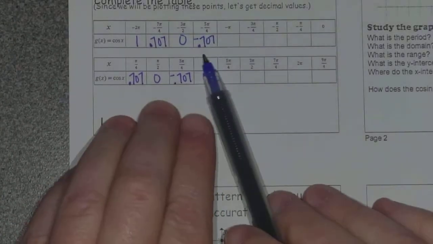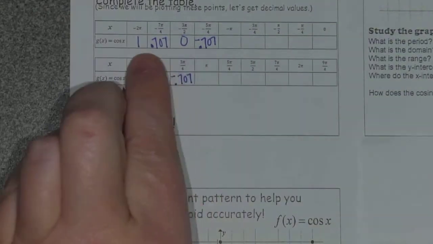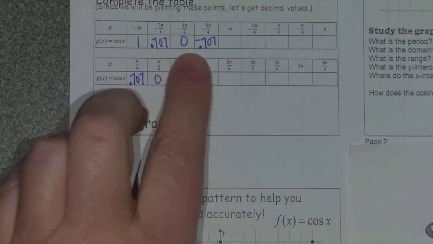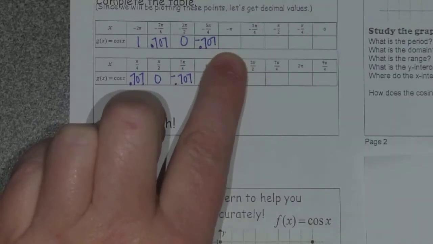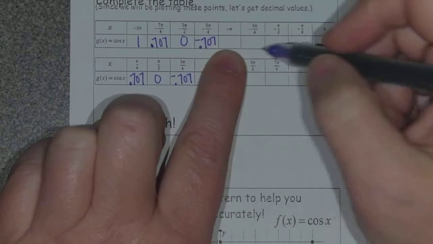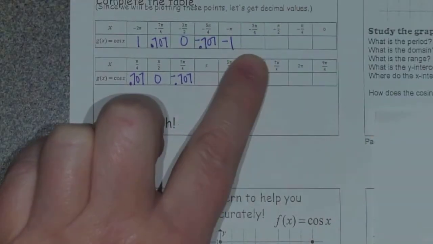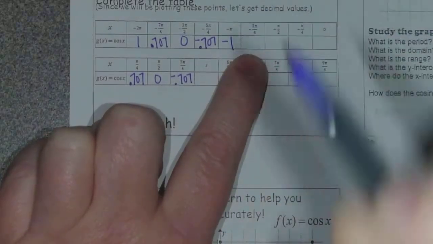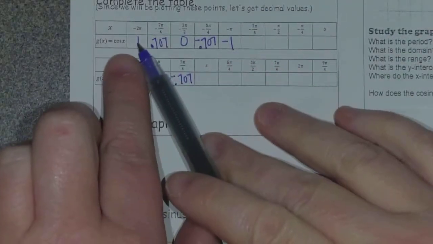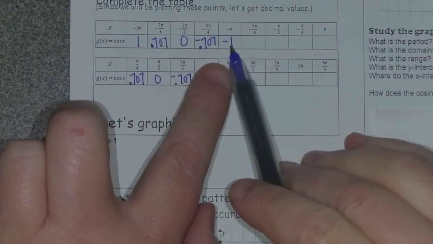Okay, do you think that we could use our other chart and finish filling out this one? I mean, we got this, right? We're 1, 0.707, 0, negative 0.707. Anybody know what's coming next from their other note-taking guide? 0. Actually, it's negative 1, right? Okay, now you're coming down, you hit 0, you're going down, you hit negative 1.